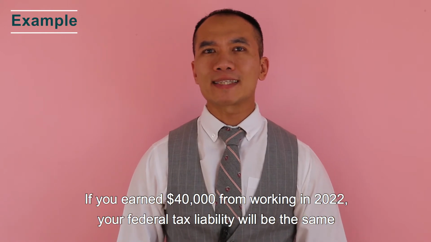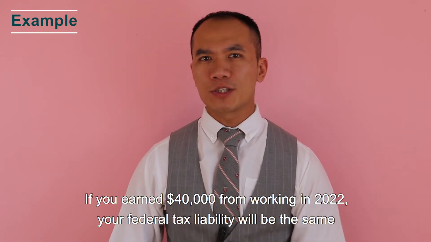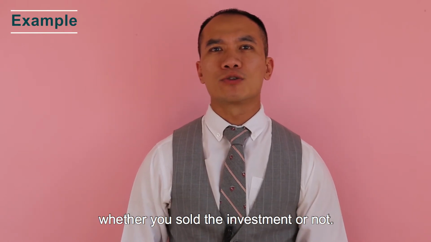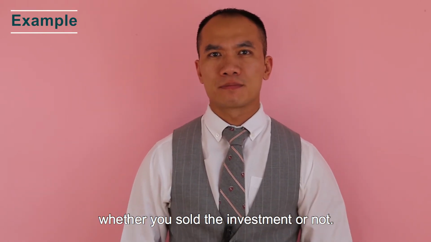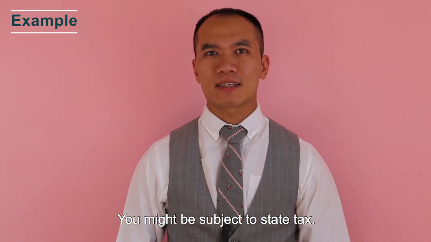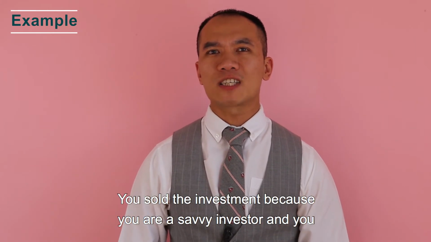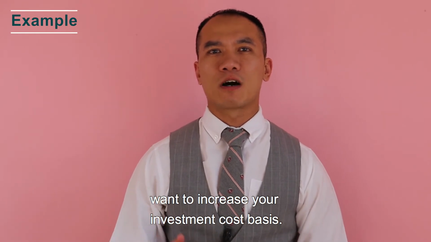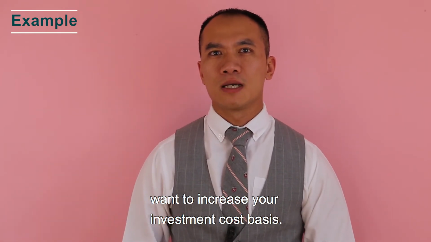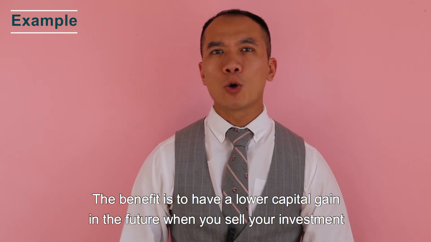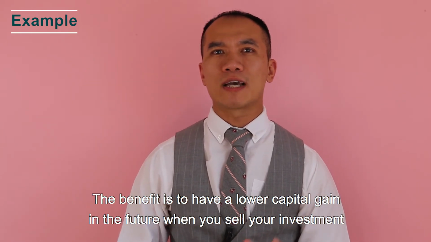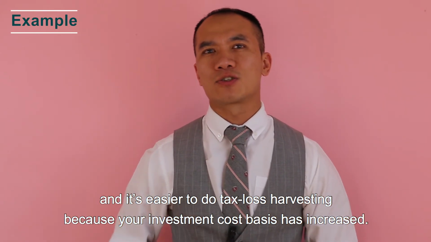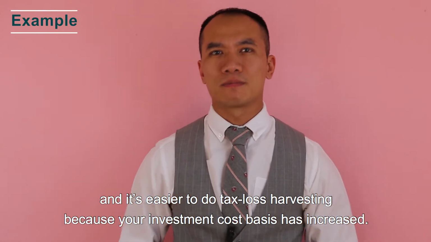If you earn $40,000 from working in 2022, your federal tax liability will be the same whether you sold the investment or not. You might be subject to state tax. You sold the investment because you are a savvy investor and you want to increase your investment cost basis. The benefit is to have a lower capital gain in the future when you sell your investment, and it is easier to do tax loss harvesting because your investment cost basis has increased.